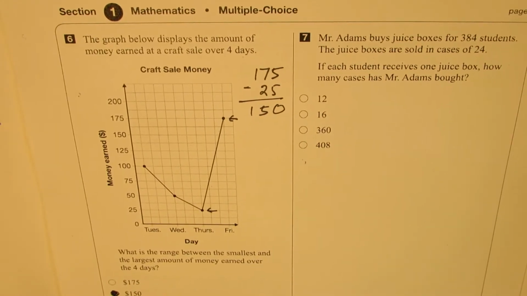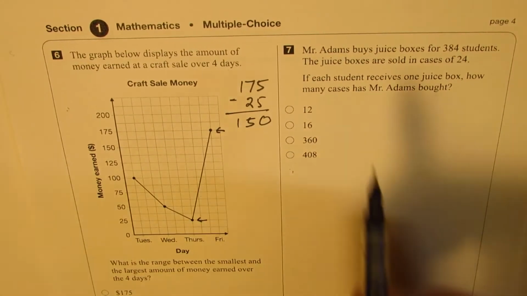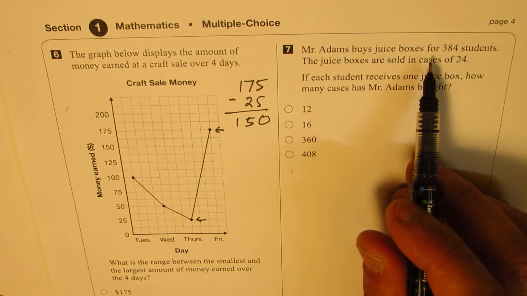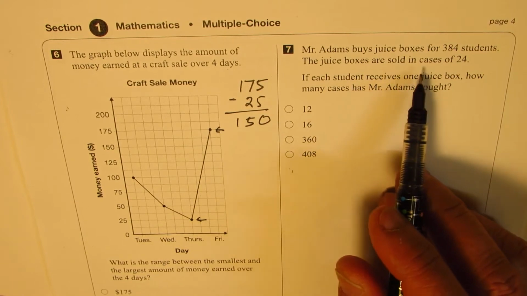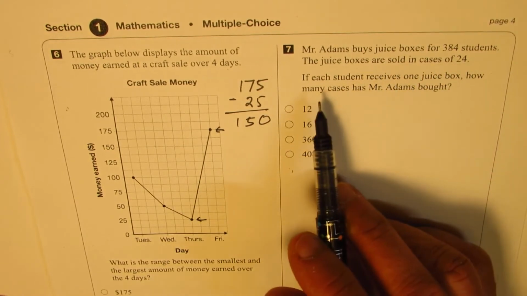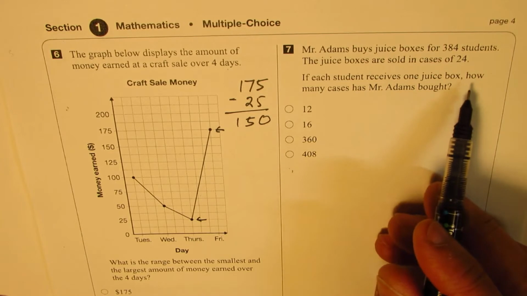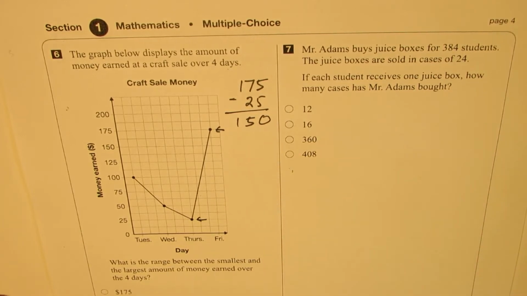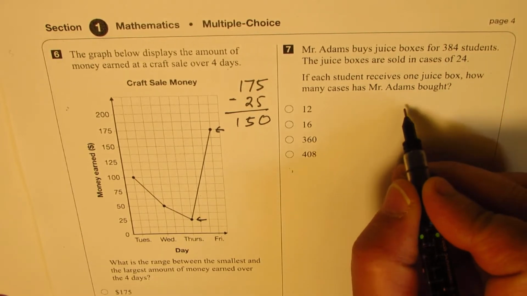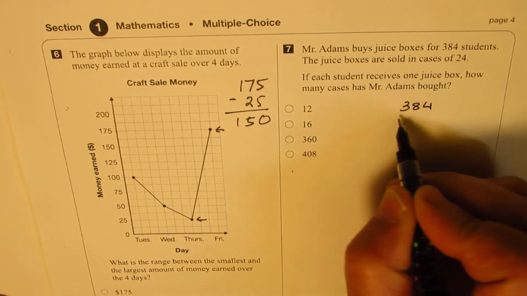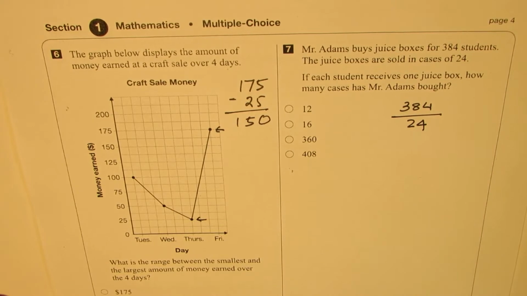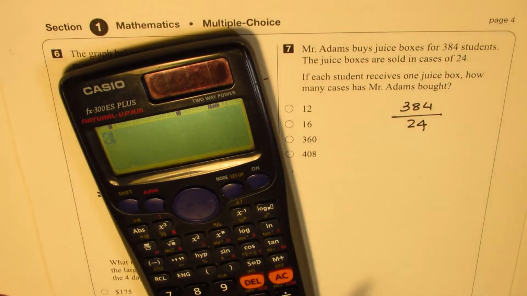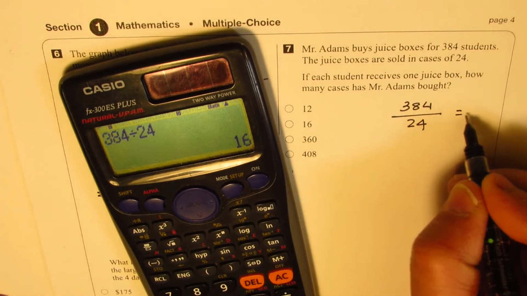Take question number 7. Mr. Adams buys juice boxes for 384 students. The juice boxes are sold in cases of 24. If each student receives one juice box, how many cases has Mr. Adams bought? So we need to divide 384 by 24, right? That is what we have to do. So now the calculator is allowed. Just use the calculator. 384 divided by 24 is equal to 16.